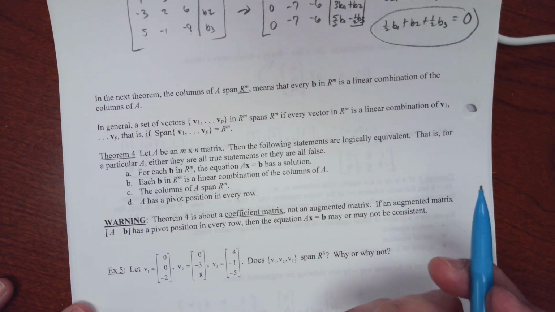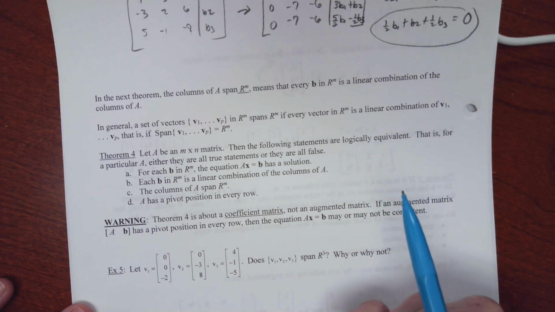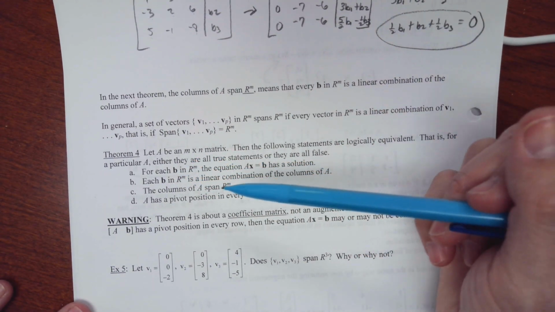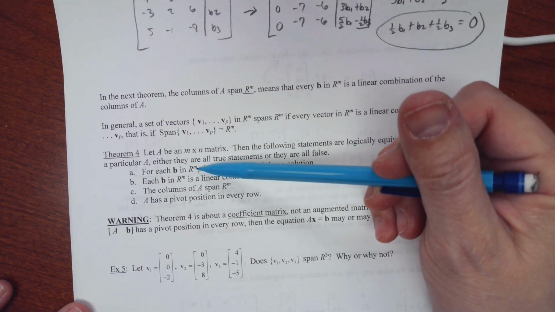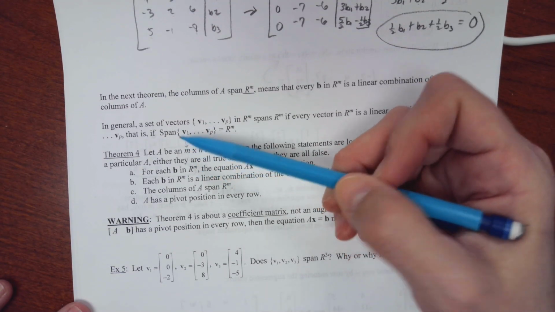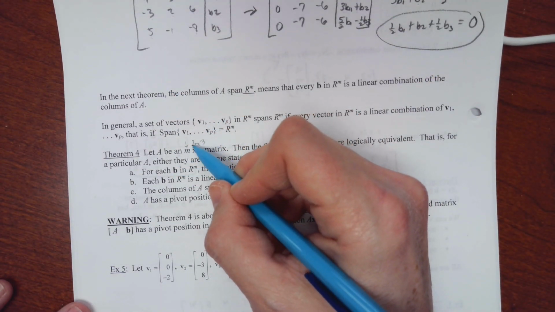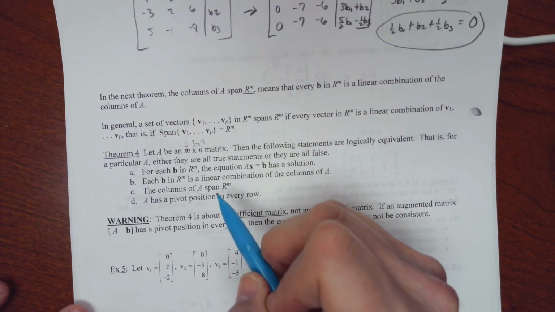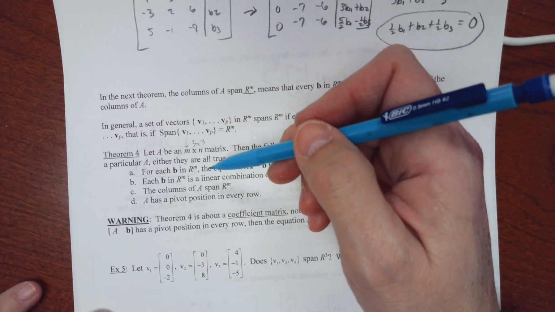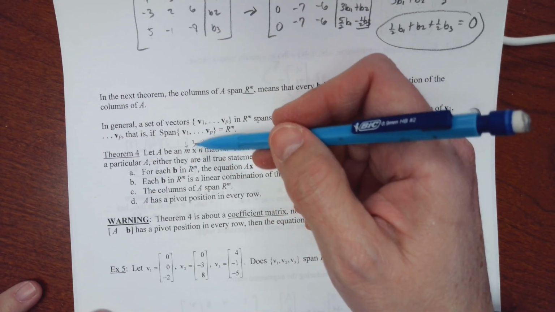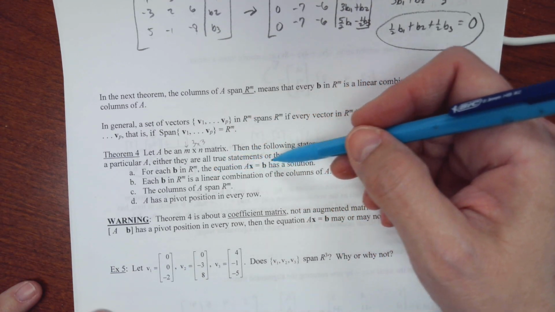So if you pick a vector that is in the number system, so like if M right here, let's say you have a 3 by 3, so if that is 3, so if you pick a 3 number vector right there, for each of those in that 3-dimensional thing, the equation Ax equals B has a solution.